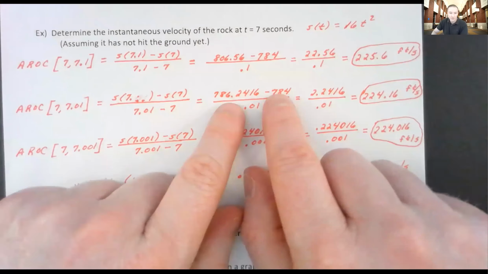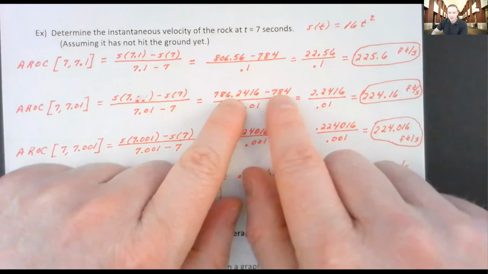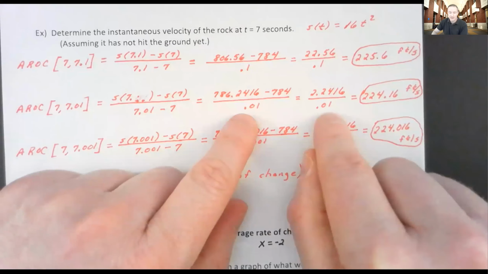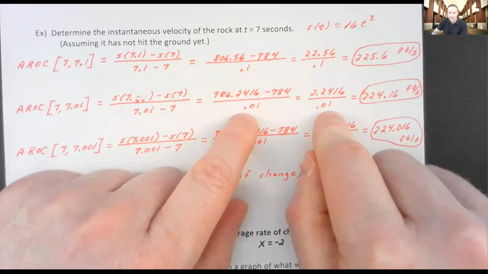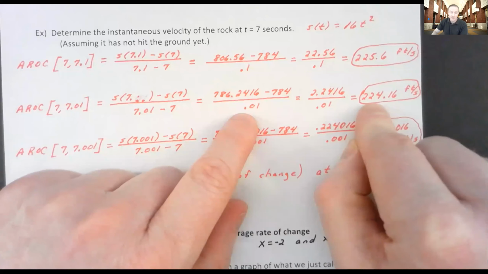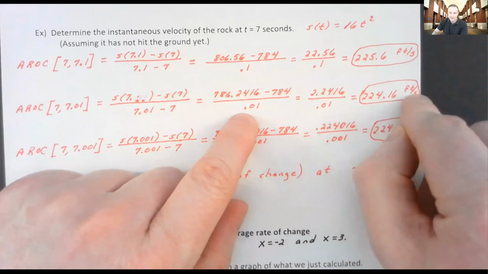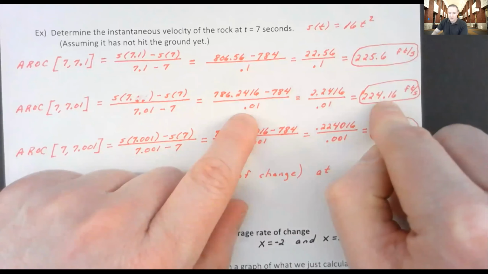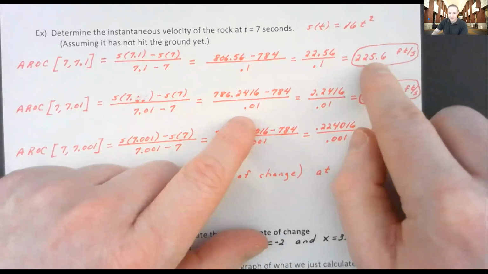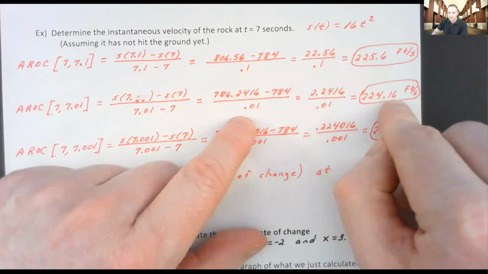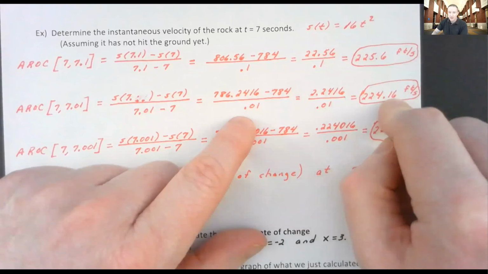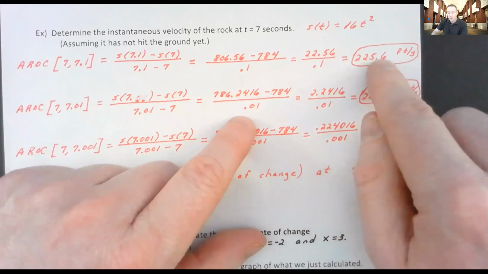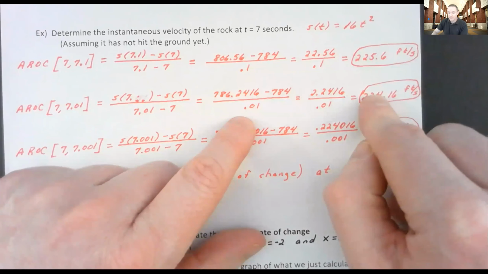So now I can see, well, the rock has traveled 2.2416 feet in the span of time of a 100th of a second. We divide that out, it's traveling 224.16 feet per second. So if I try to look for a pattern, I can see, well, it's dropped about 1.44 feet per second. Now, I know that it's never going to change that dramatically again.